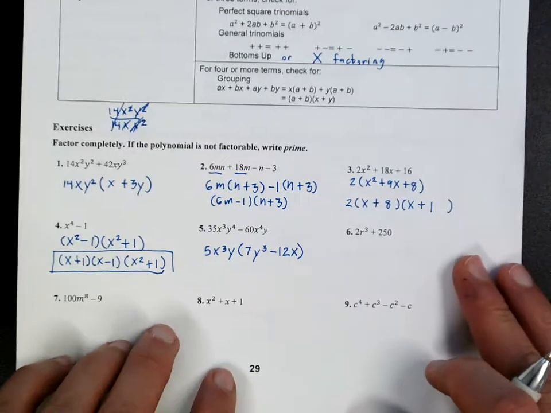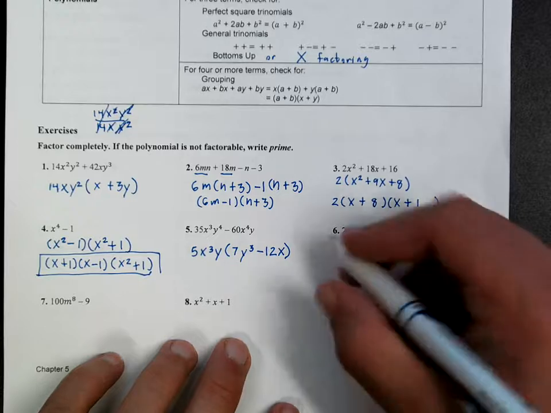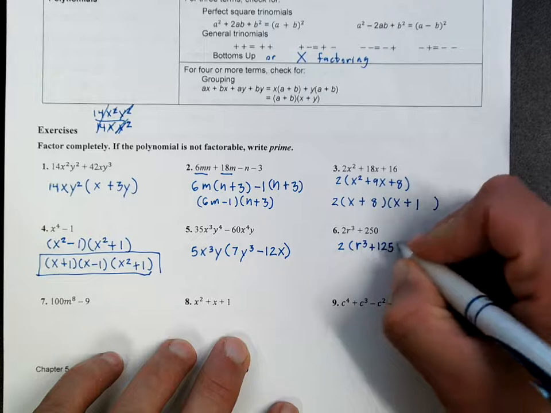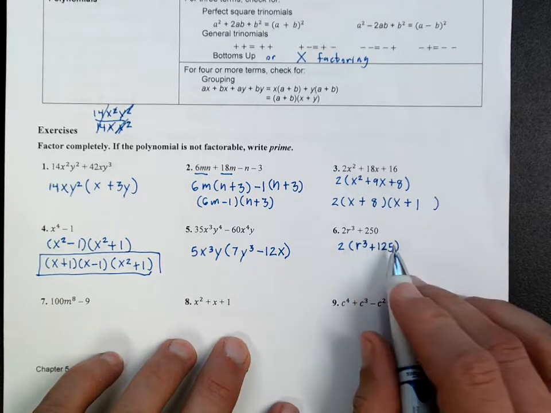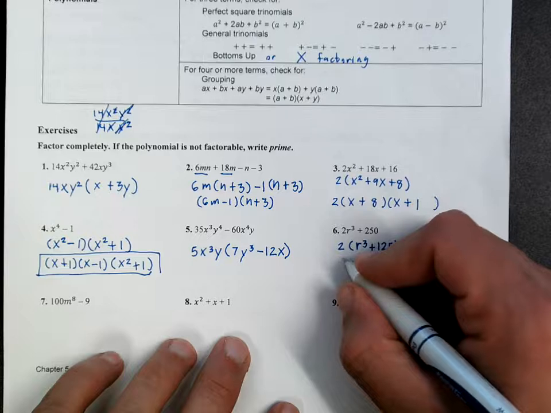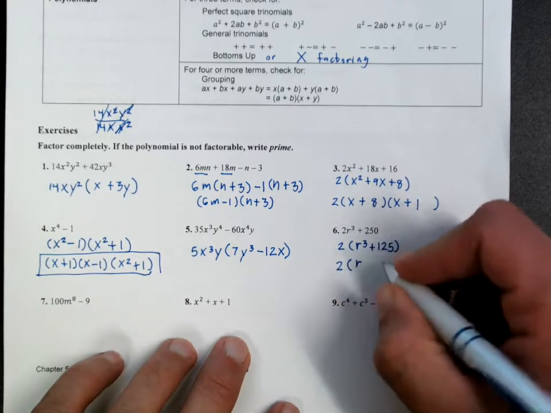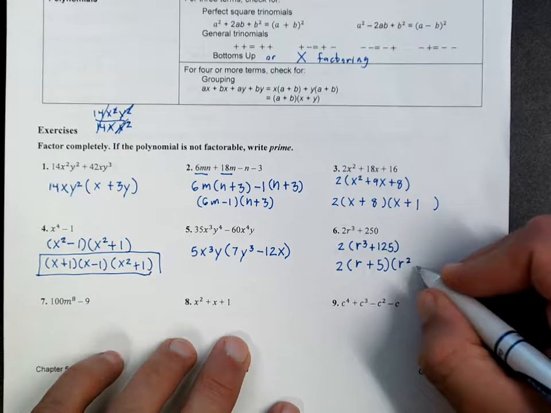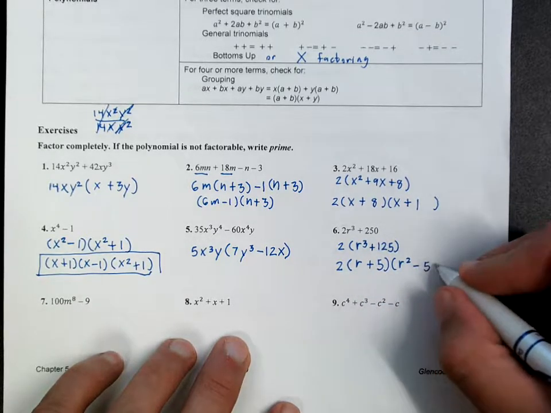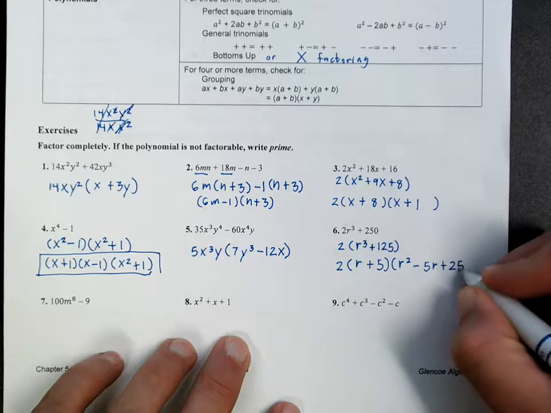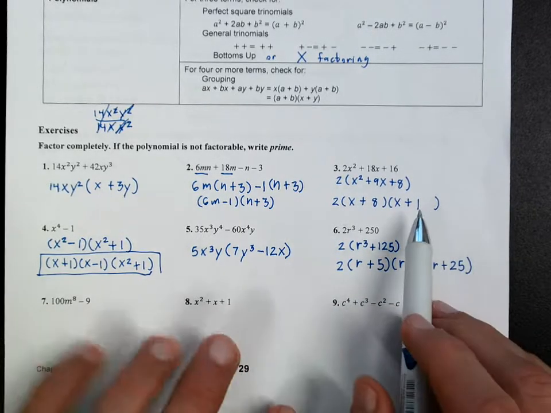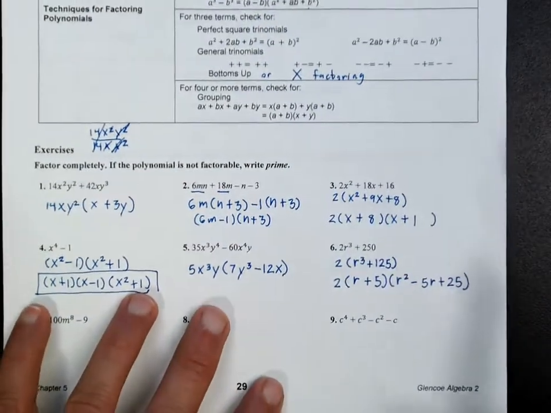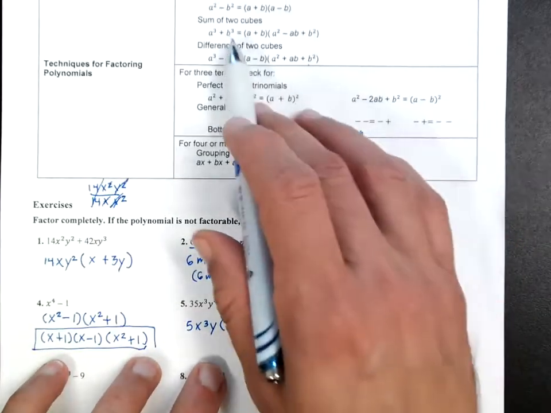All right. Number 6, always look for your greatest common factor. Once I get my greatest common factor, then I have 2 terms inside the parentheses. Look at them. Both of these are cubed. I have a sum here, so I have a formula for the sum of cubes. If you remember, that was r, the cube root of 125 is 5. R squared minus 5r plus 5 squared, which is 25, right? So this formula, remember, that's the difference of cubes, which is this formula right here. Excuse me, the sum of cubes, which is this formula.